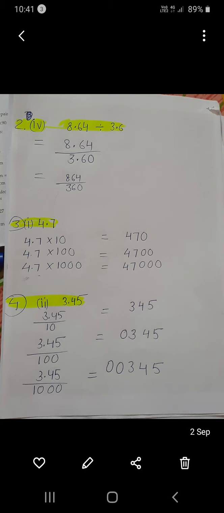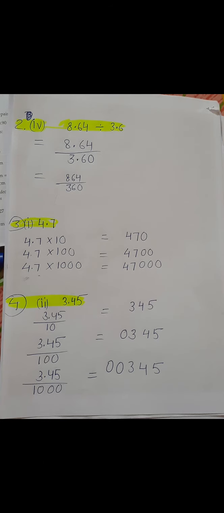Now see the next one, question number 4. This is again the same question. The third one is the multiplication and the fourth one is the division. Children, division is also very simple. In the division, children, you have to change the place of the decimal.